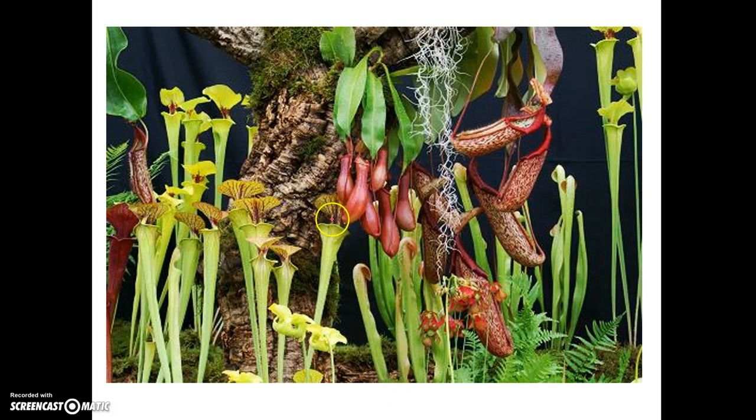So anytime insects get stuck in here, they actually do a lot better because they're going to absorb all that nitrogen that insect brings because their soil is not very rich. But generally speaking, this is just a leaf that it's modified. It didn't choose to modify it. It was just a mutation that happened to be helpful and was passed down through the generations.